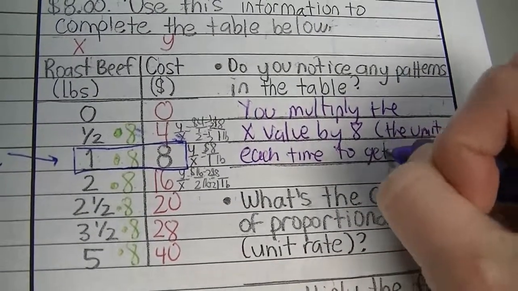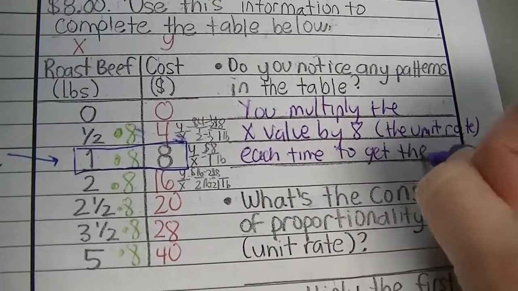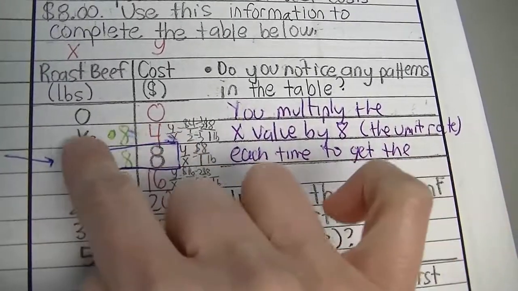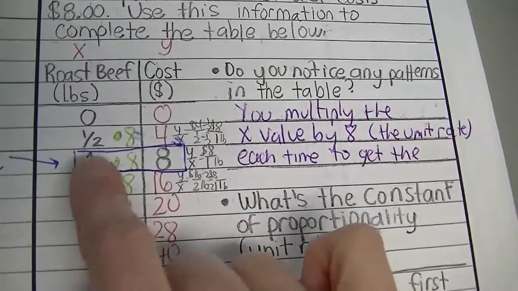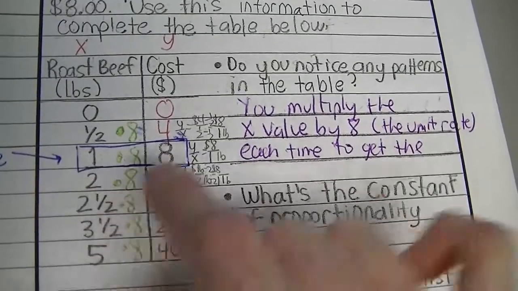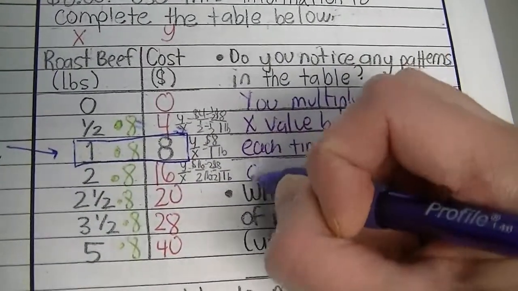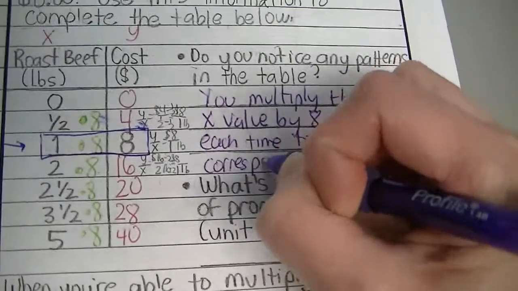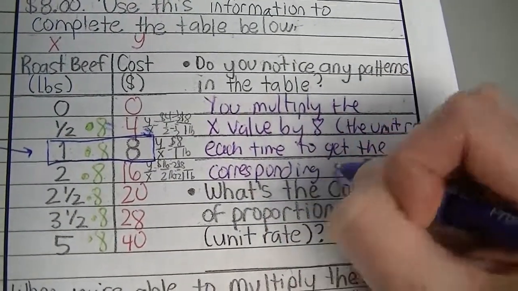to get the corresponding, so corresponding means like they go together, like they match, okay? So it wouldn't be like, oh, this times 8 to get this. No, it's like straight across, okay? To get the corresponding y value.